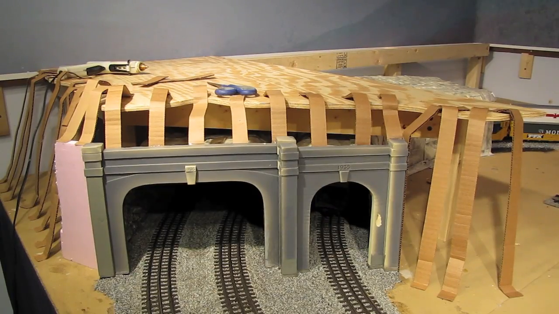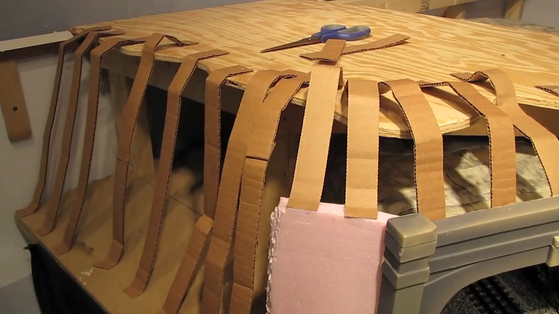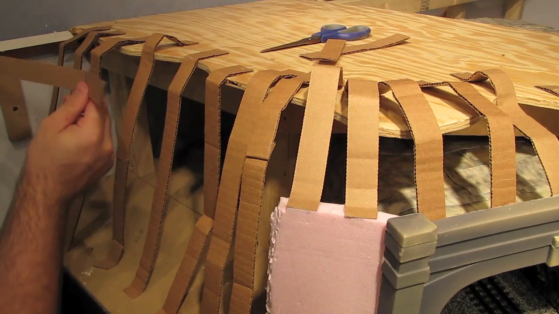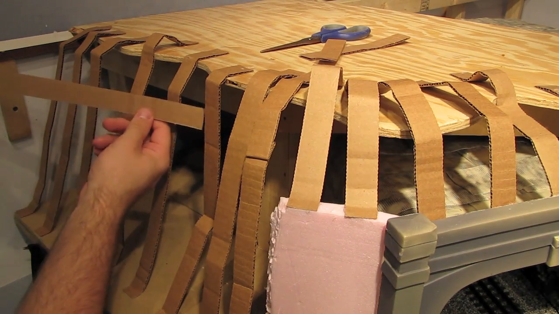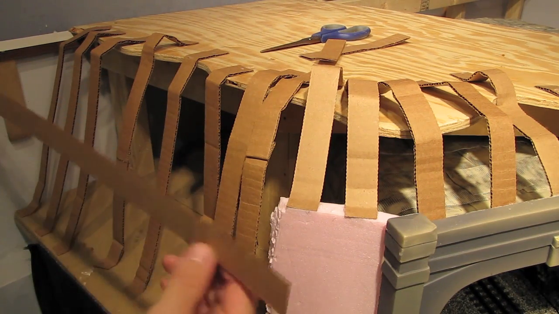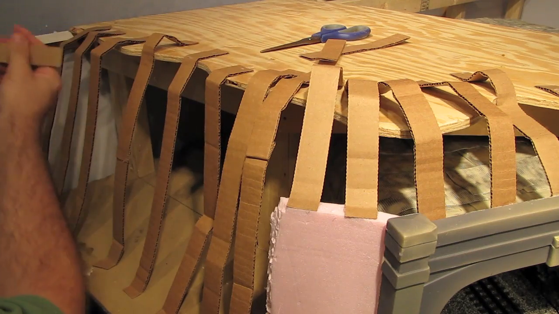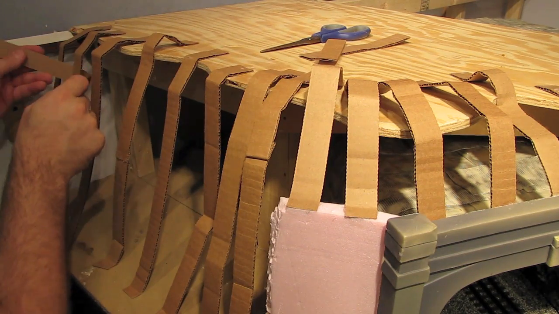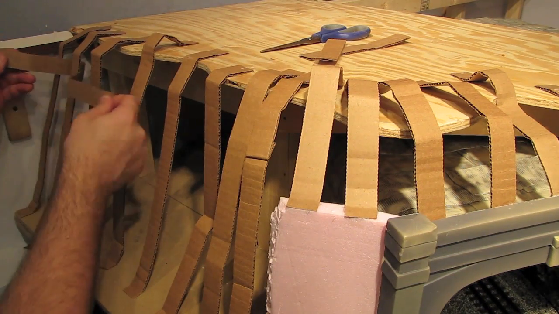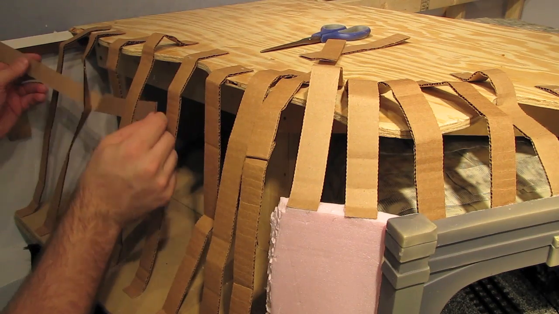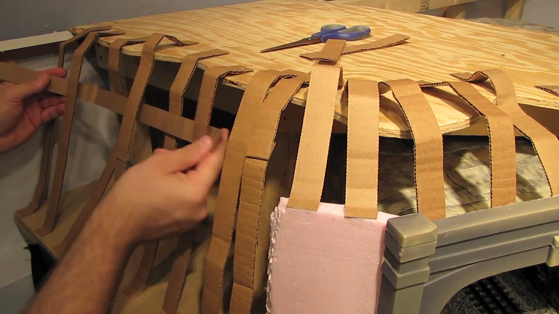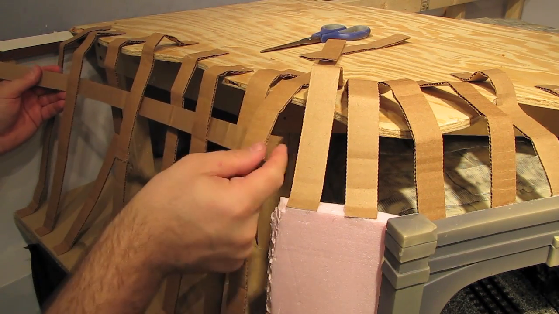Okay, so we've got all the vertical members in place. So now we're going to do the next step, which is to put horizontal members in place, and that'll give this thing a little more strength. Putting in the horizontal members is pretty easy. What we're going to do is we're just going to weave it in back and forth. So we're going to go under, over, under, over. So we'll start here. So I'm going over, under, over, under, over, under, over, under.